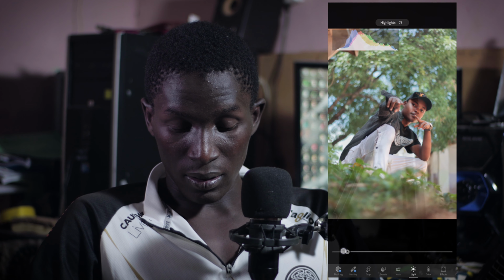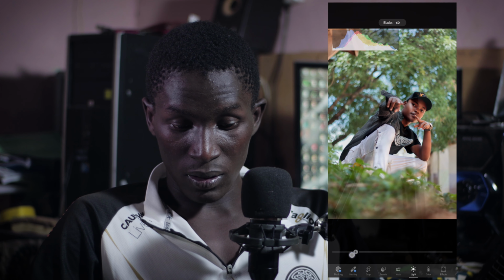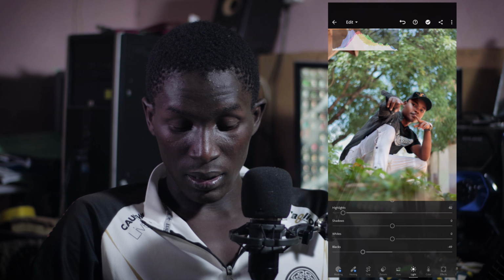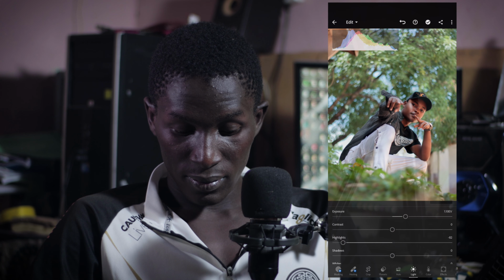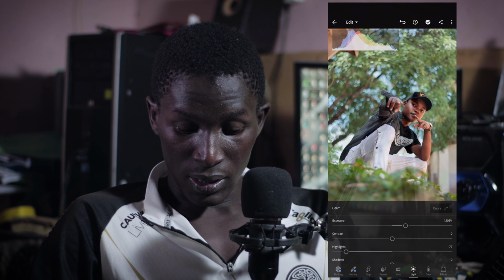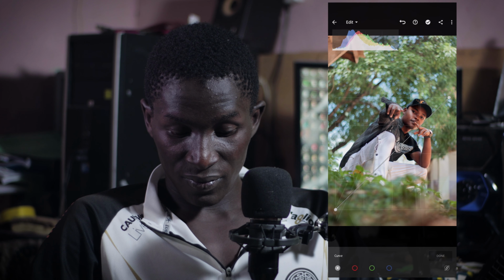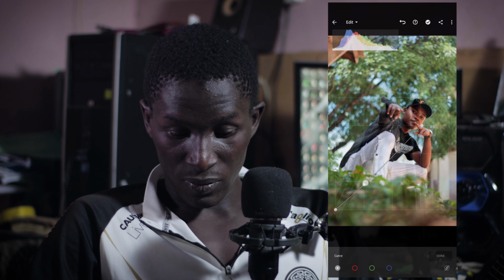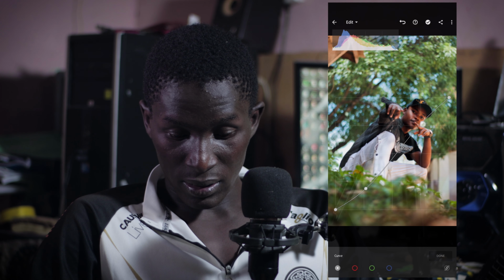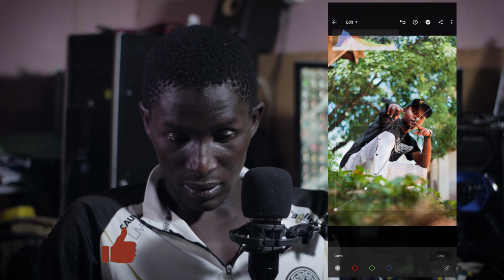Okay, these are highlights a little bit more. Then I'll head over to the blacks, drop the blacks up to somewhere there. Let me just drop the highlights to the end, no, somewhere around there. So another thing, I'll check curves, put a mark over there, put a mark over here, drop this side a little bit and increase this side a little bit. Okay, done.